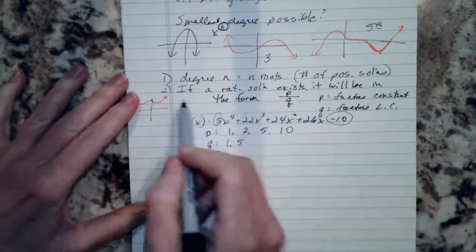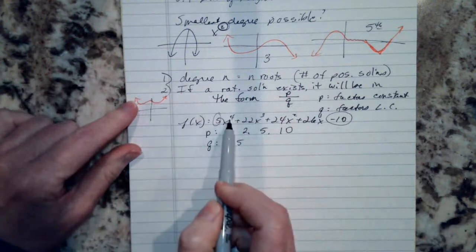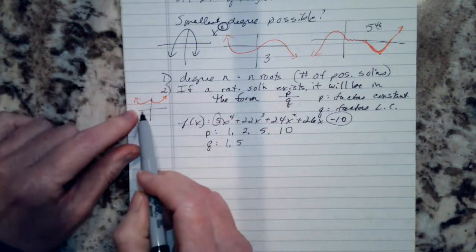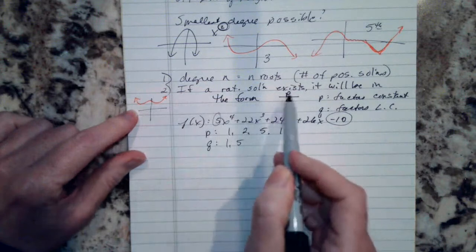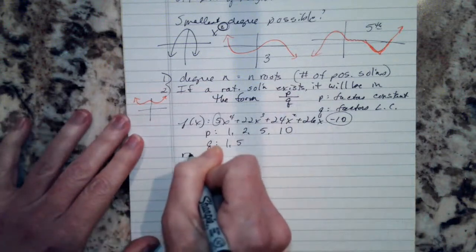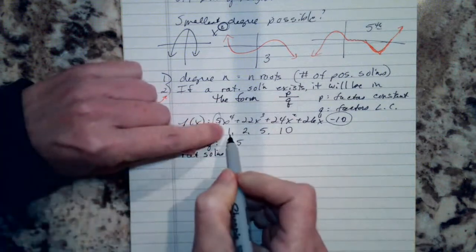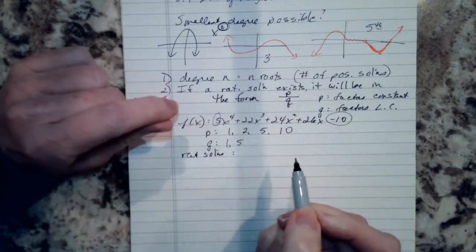Okay, if a rational solution exists, if this 4th degree figure does drop down and cross the x-axis, it will be in the form of P divided by Q. So our rational solutions here are going to be, let's see, how do we do this best?